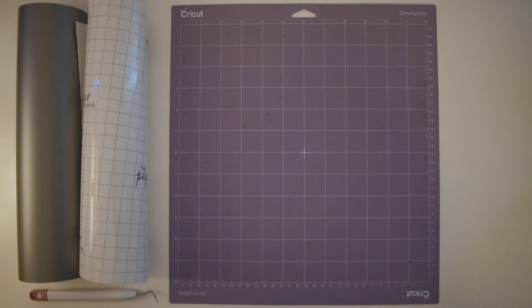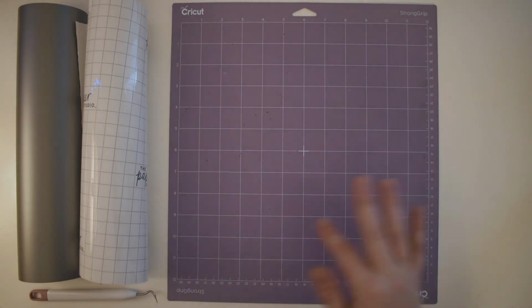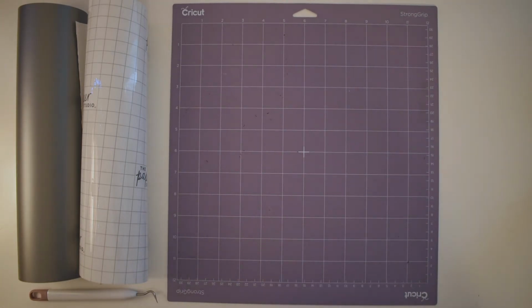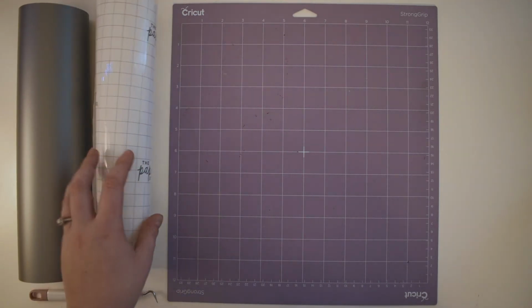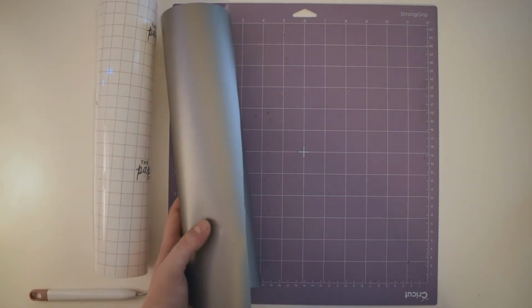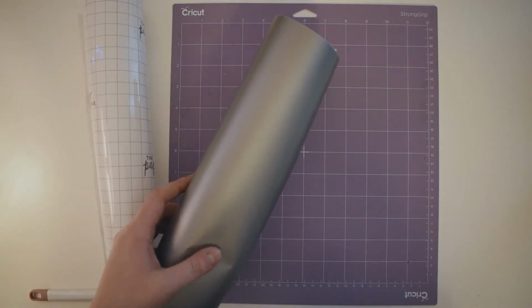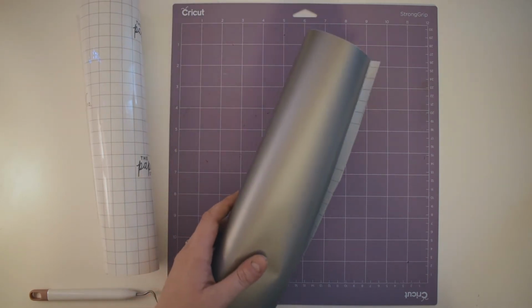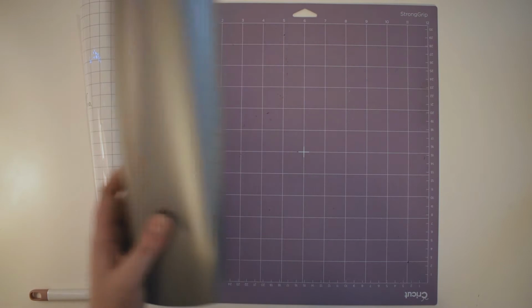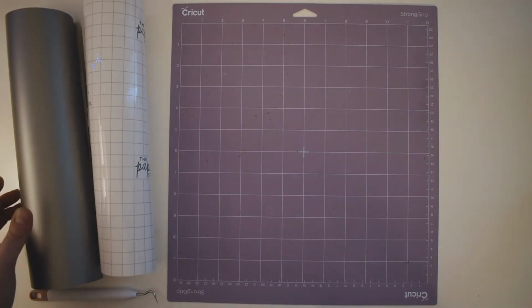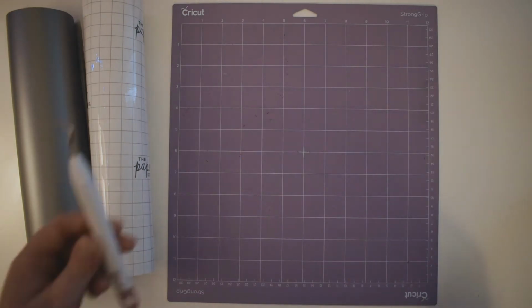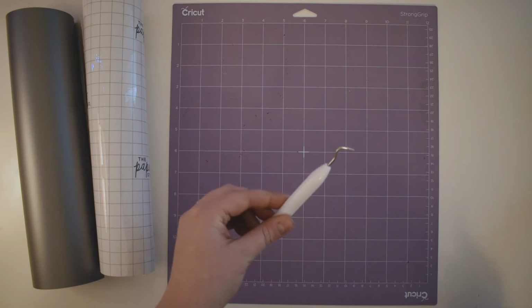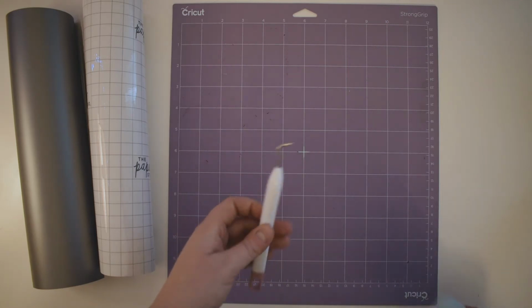Okay, so there's a few tools that you'll need to do this. You're going to need a Cricut mat, and this doesn't have to be Cricut brand, but just a mat that's compatible with your Cricut. You're going to need some transfer tape, and you're going to need some removable vinyl. Doesn't matter what color, you can use what color you like. I usually use this gray because you can get it in a large pack, so it saves you some money. But that's what you'll need. You'll need a scraper tool as well, and you'll need a vinyl weeder for after you have cut your stencil.